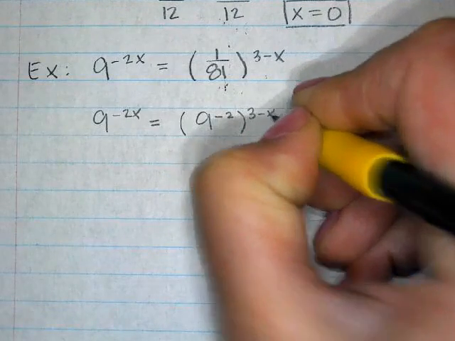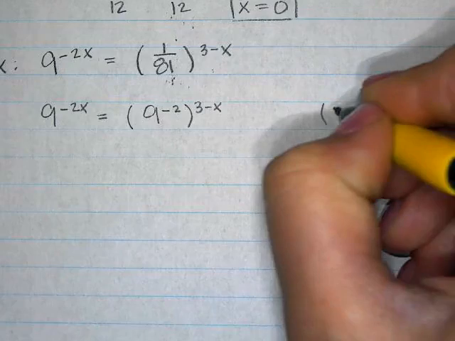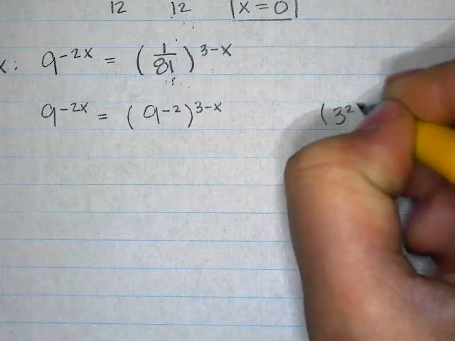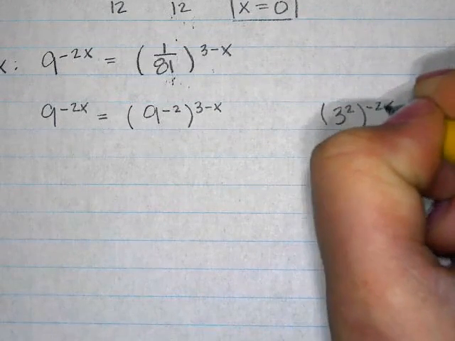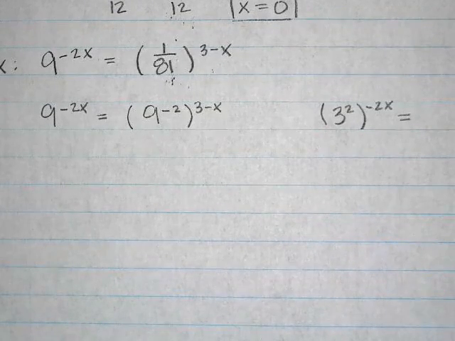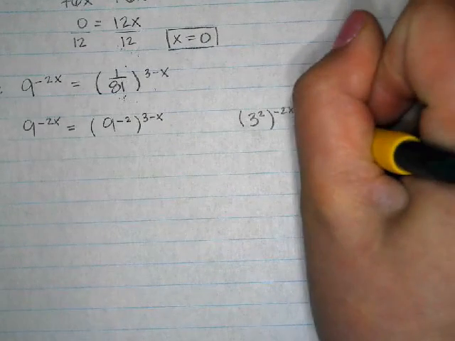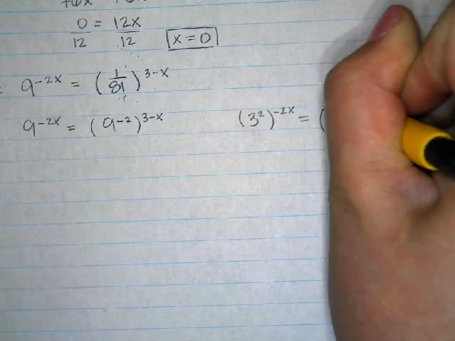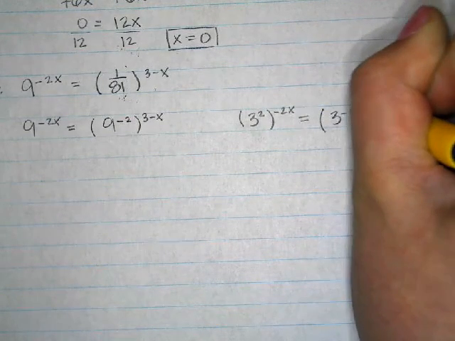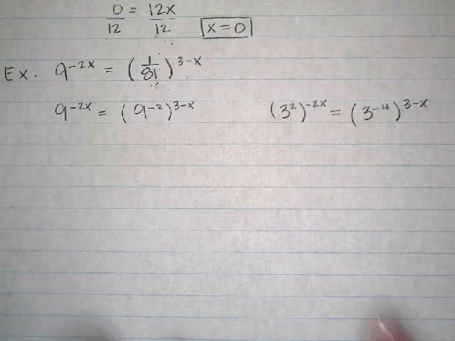Now, if I did 3's for the base, it would be 3 squared to the negative 2x. And then what would 81 be? What would 1 over 81 be? 3 to the negative 4. Perfect. Okay, so we're going to solve this problem two different ways just so we can see what happens when you use two different bases.